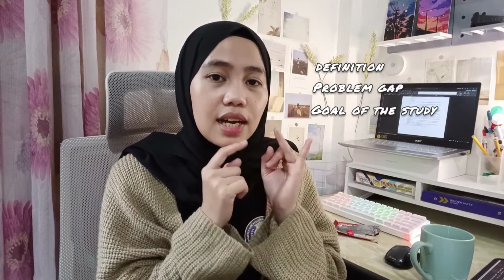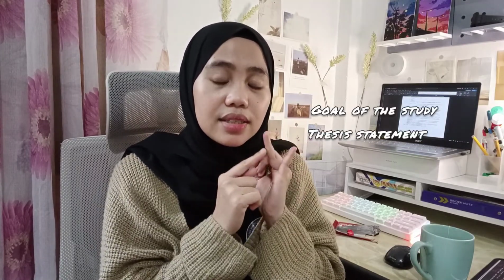So, actually, yun lang yung ilalagay sa background of the study. Do not forget, okay, there are 3 sections. Preliminary, body, and conclusion. Si preliminary, ang ilalagay dyan ay yung definition, problem gap, goal of the study, thesis statement, and the relevance of your study to the existing field.